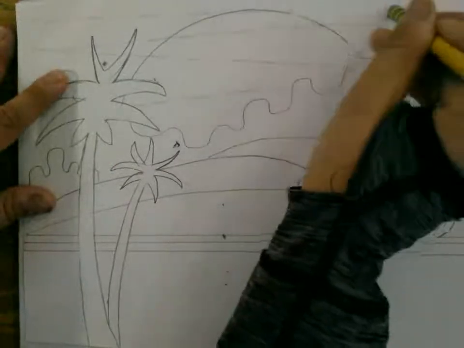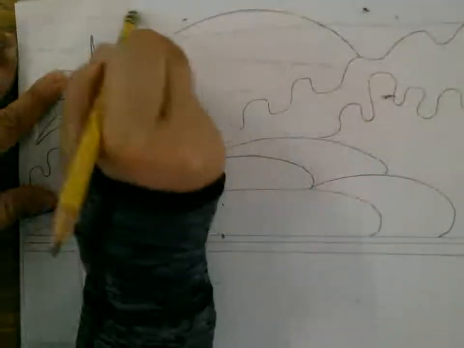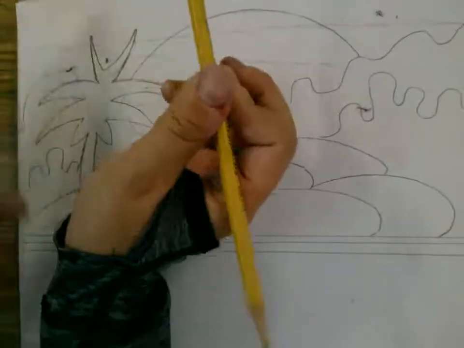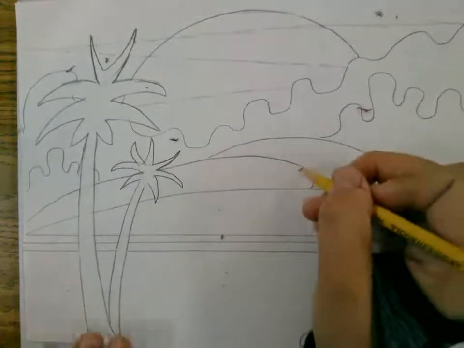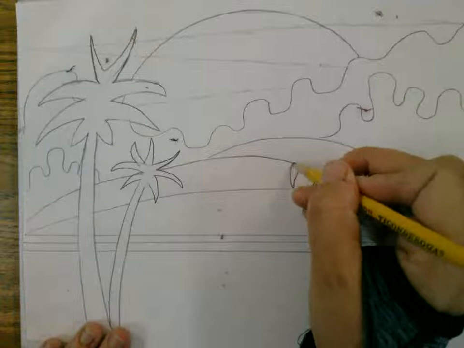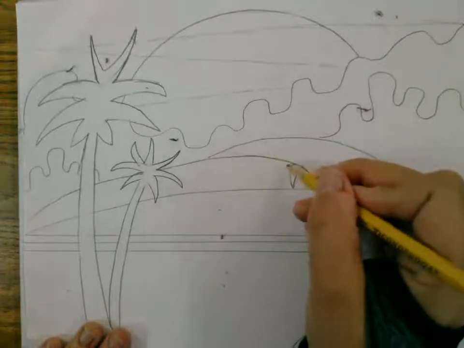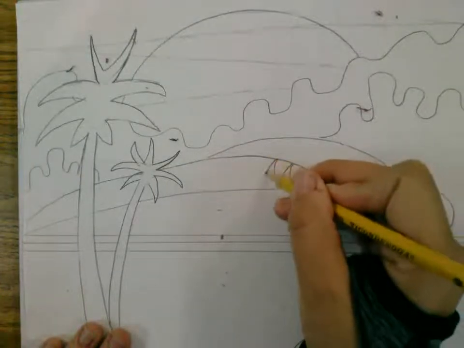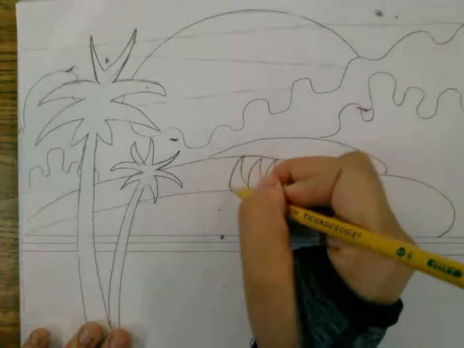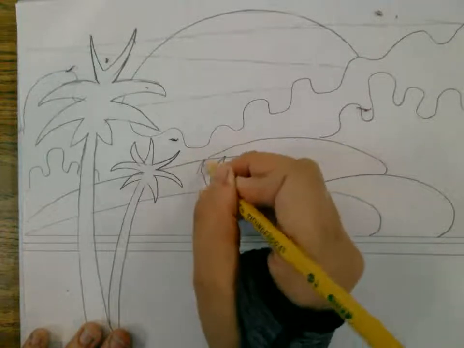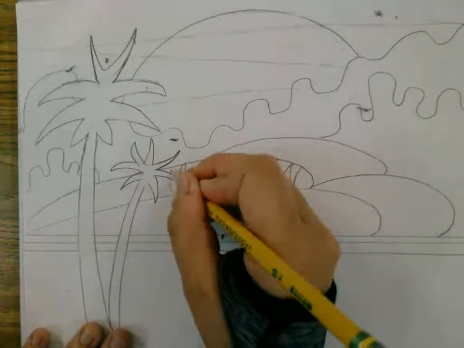Alright, and last but not least, let's add some of those wave details. And all we're going to do with that is simply like those letter V's that you practiced with the palm trees. You're going to do some letter V's in your waves. So I started in the middle one. And we're going to go behind the palm trees and continue. Palm trees are overlapping. They're going in front of these waves.